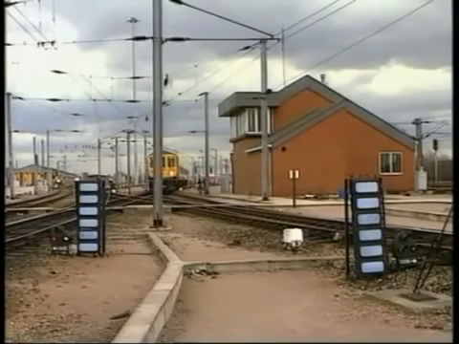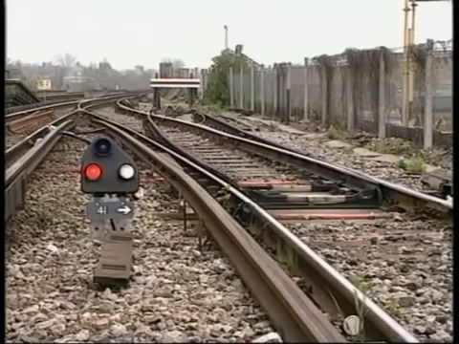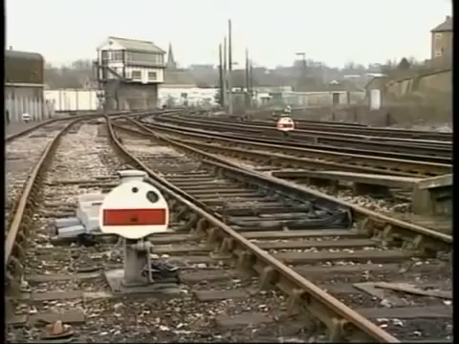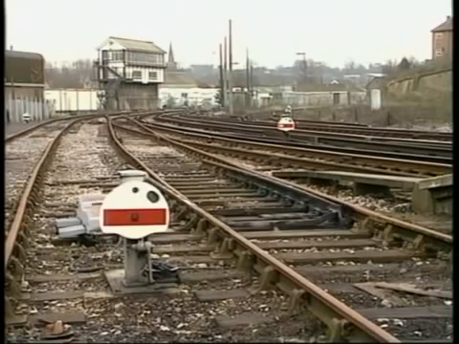These signals usually control movements to or from the main running lines or from one running line to another. When cleared, this signal displays 2 white lights at 45 degrees. Many shunt signals throughout the entire system are of the mechanical disc type, and although there are some regional variations in detail, the display is essentially the same.